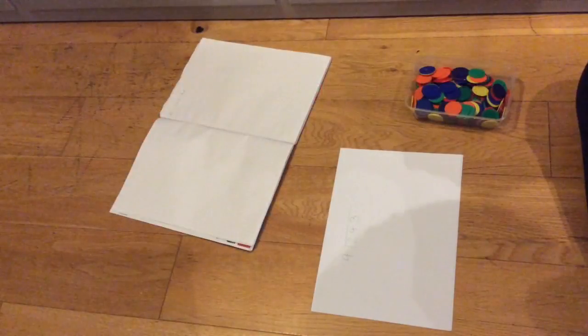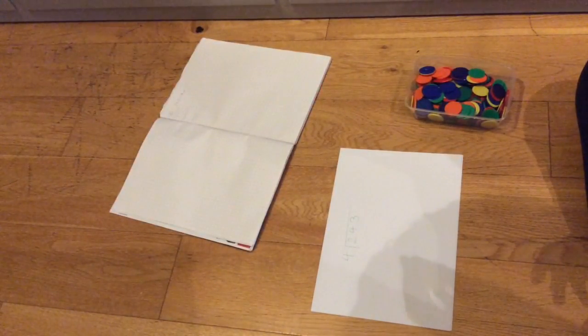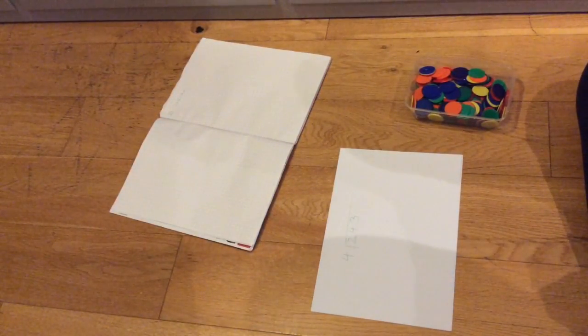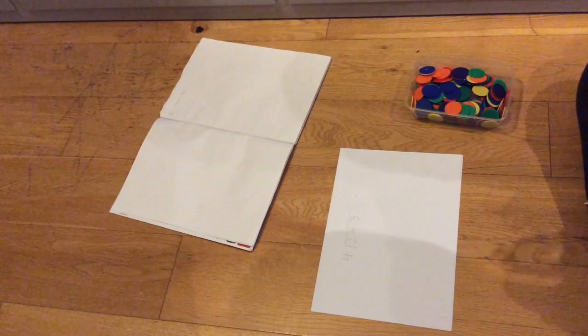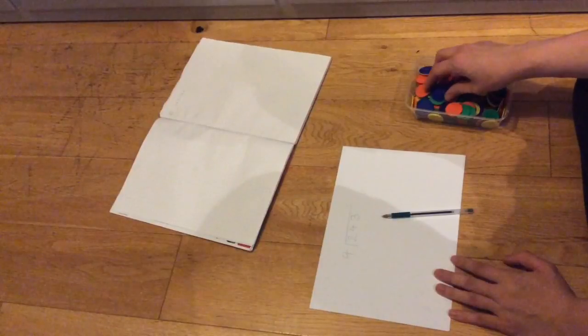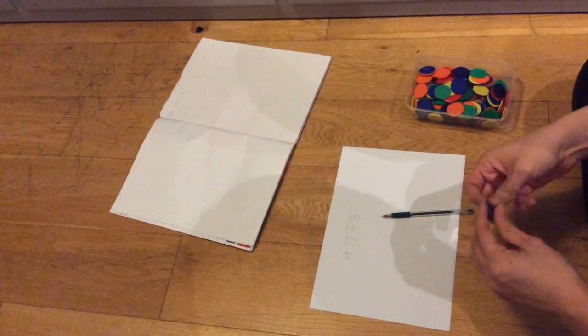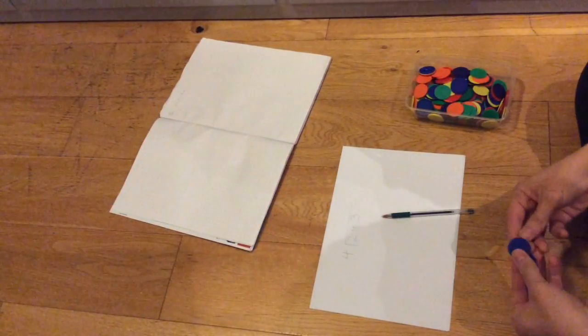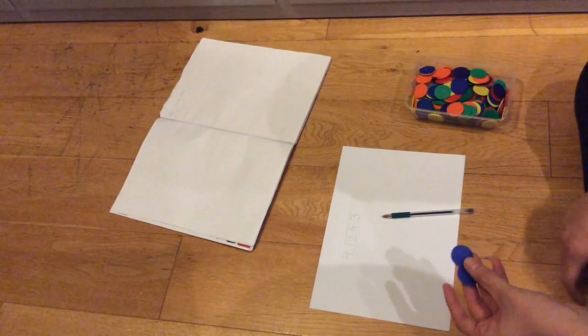Step 3. I can take the first digit and make the right number of counters. So what do we mean by that? Well, this is our first digit here, 2, which means using our counters, we need to make 2 counters. So we've got 1, 2.